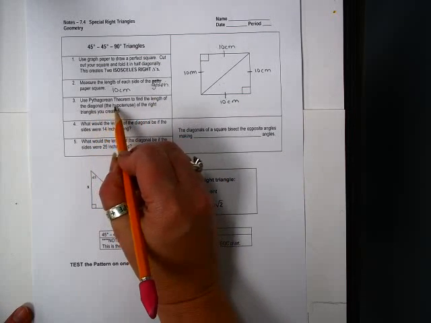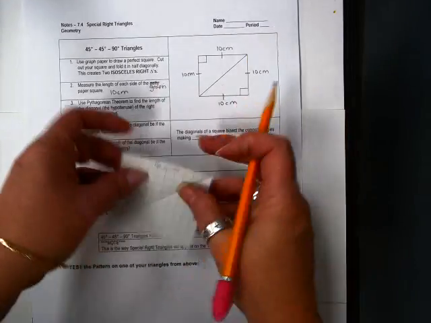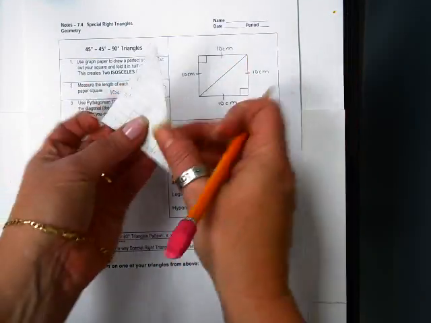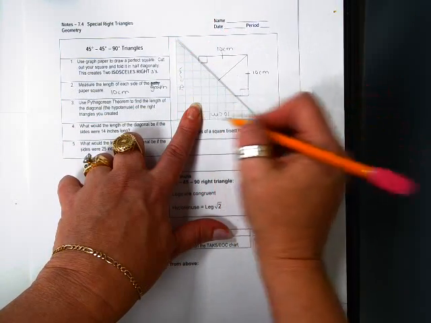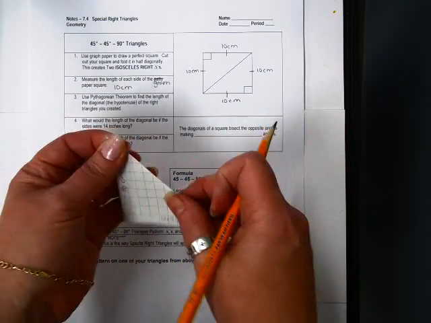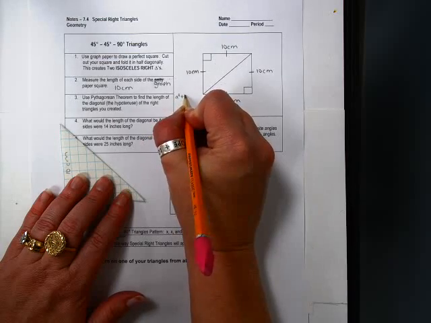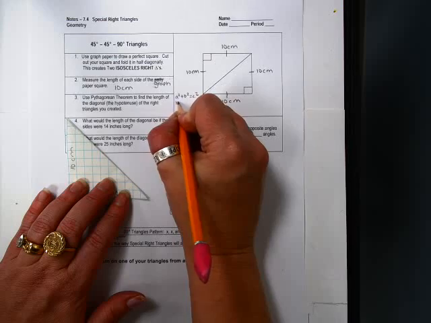Okay. Then it says, use the Pythagorean theorem to find the length of that diagonal, the hypotenuse, of the right triangle you created. So here there's a right triangle. This is going to be 10 by 10, so we want to find this over here. I know that a squared plus b squared equals c squared.